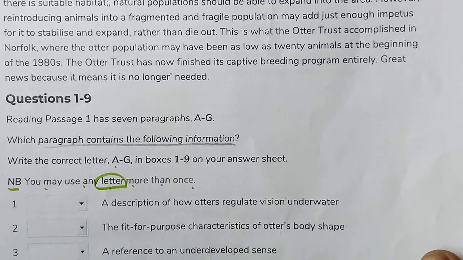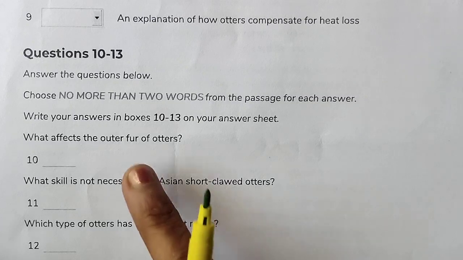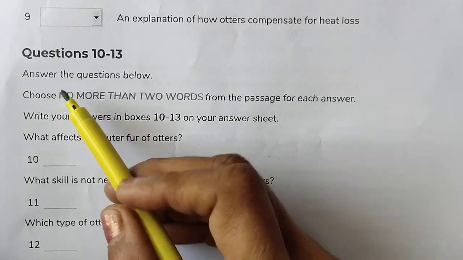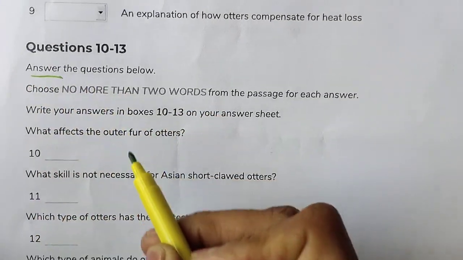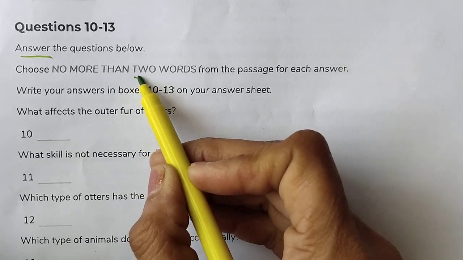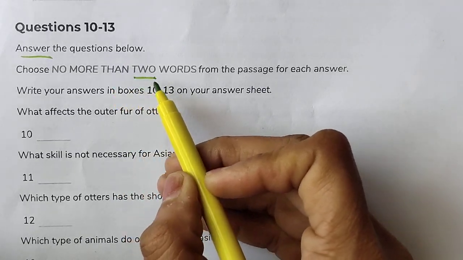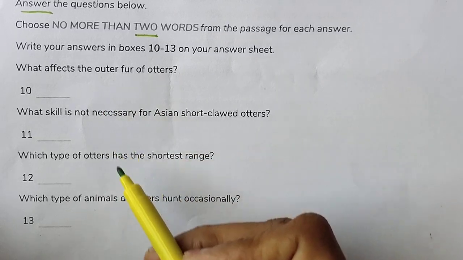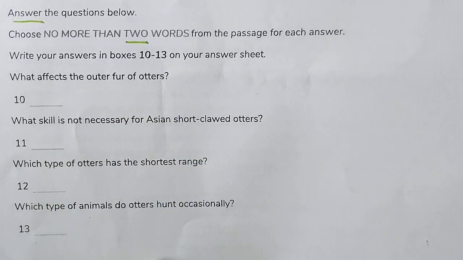Okay, the second type of question we have here is answer the questions, means short answers, and we can use only 2 words or 1 word, but not more than 2 words. So these are the question answers. Let's start with the first type of question.